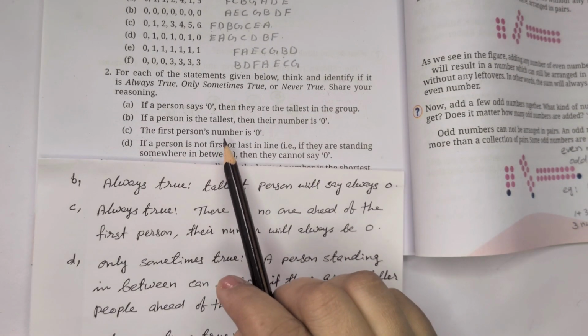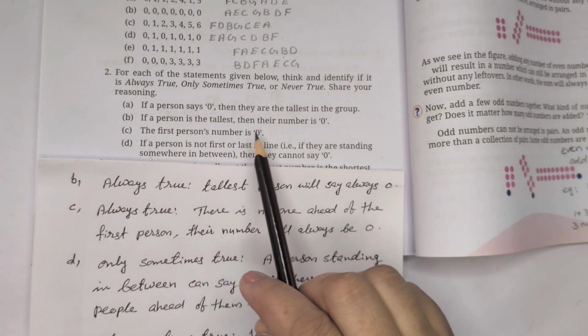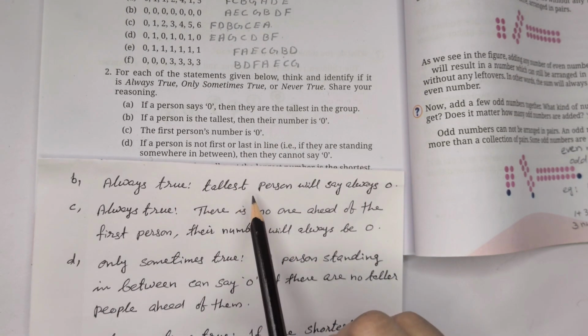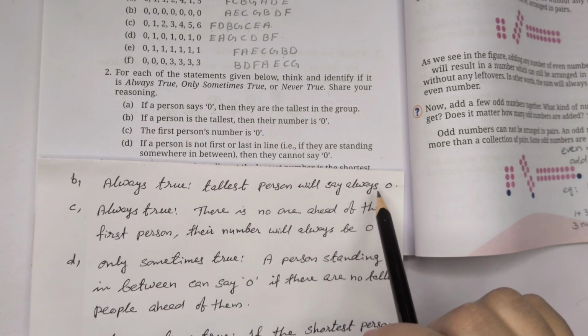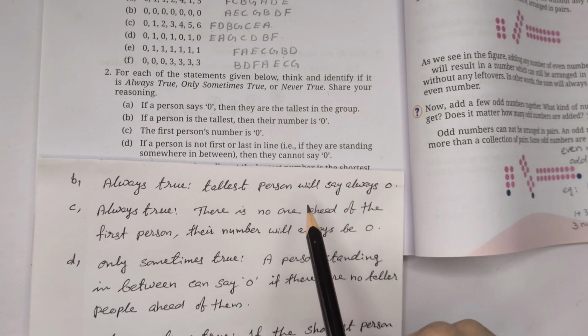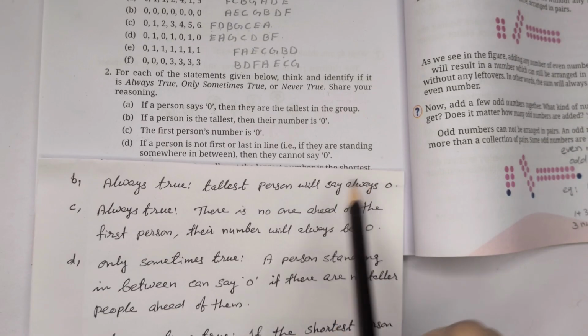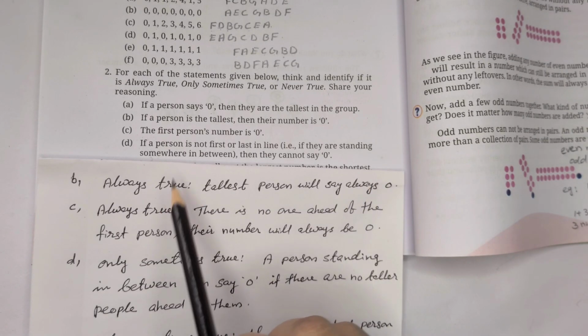Second statement: if a person is the tallest, then their number is 0. Always true. The tallest person will always say 0, wherever he stands, because he is the tallest one in that group. So he has to say 0. So that statement is always true.